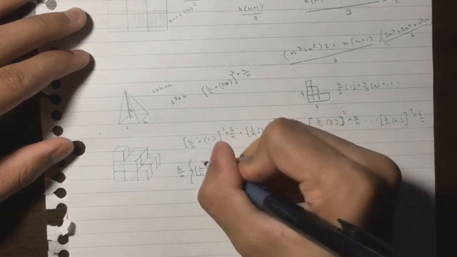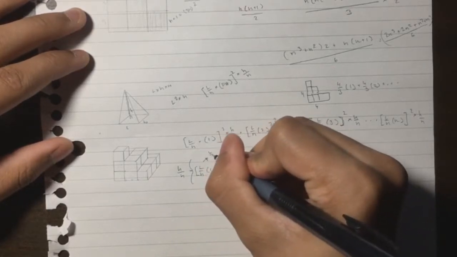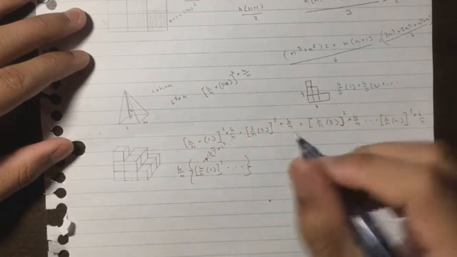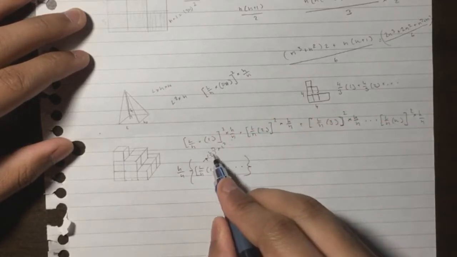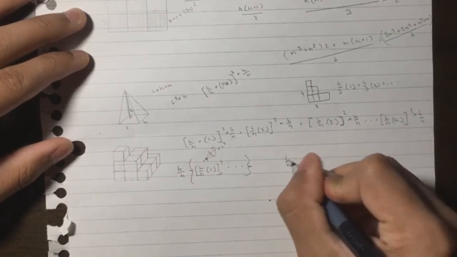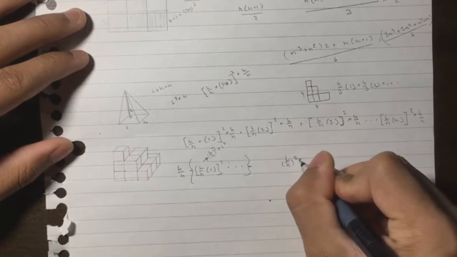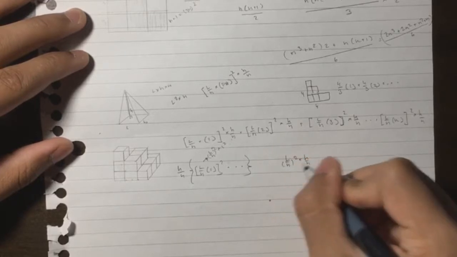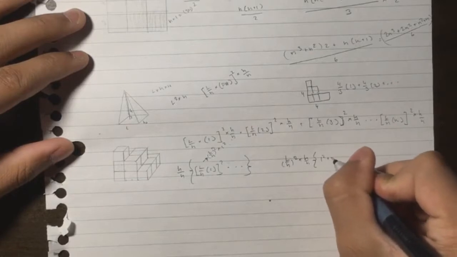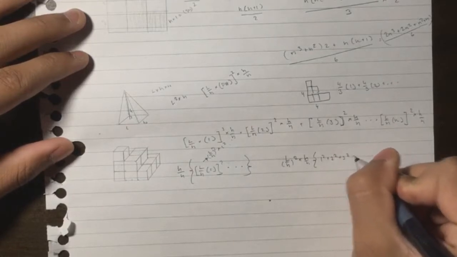When we square these, it just becomes L over N squared multiplied by 1 squared, and we're going to keep doing that. So we can pull out L over N. All right. So, L over N squared multiplied by height over N multiplied by 1 squared plus 2 squared plus 3 squared.